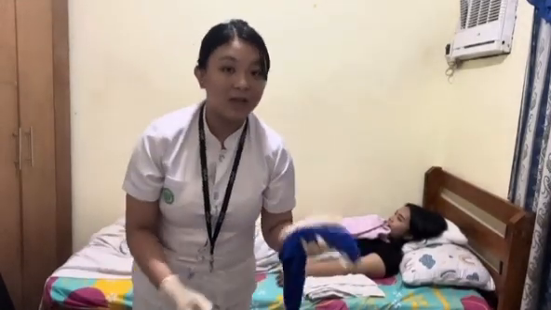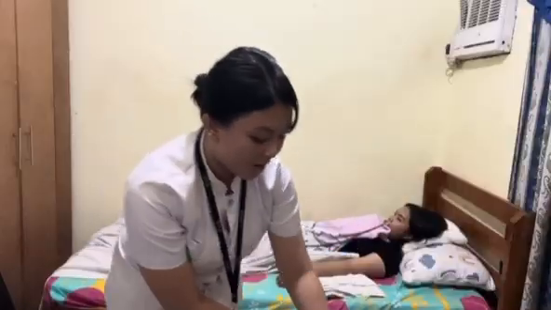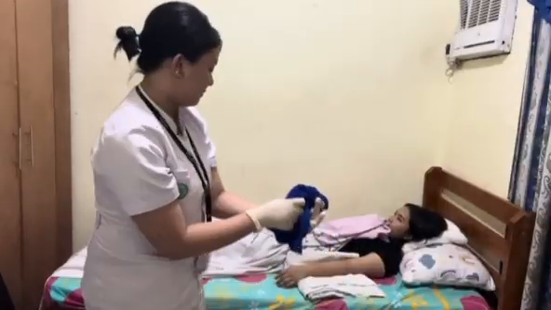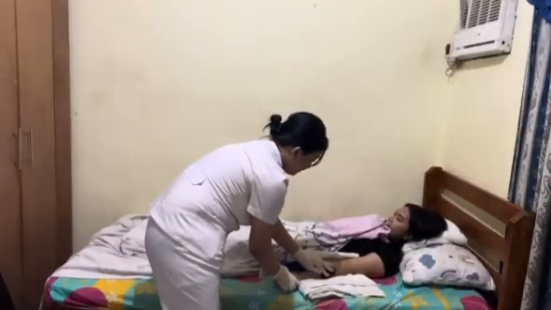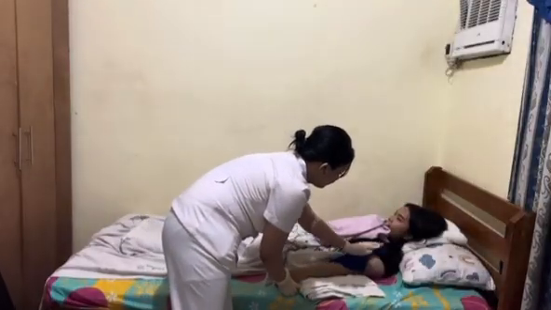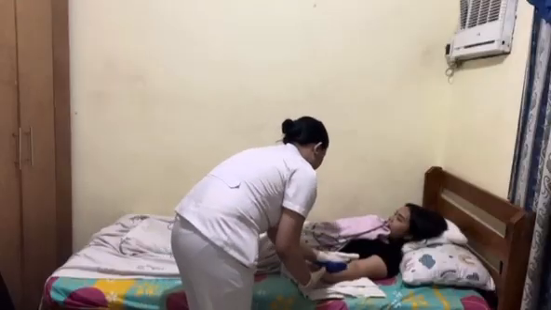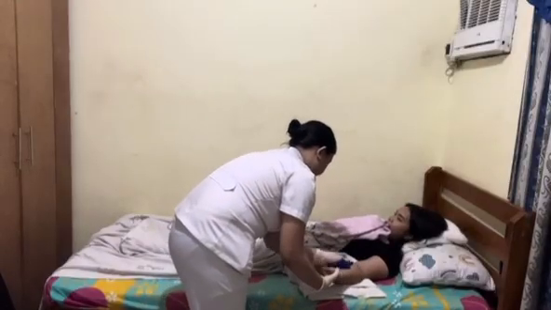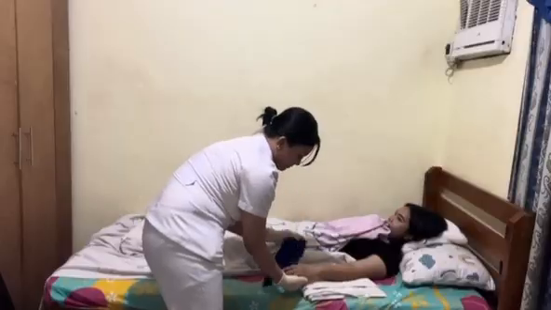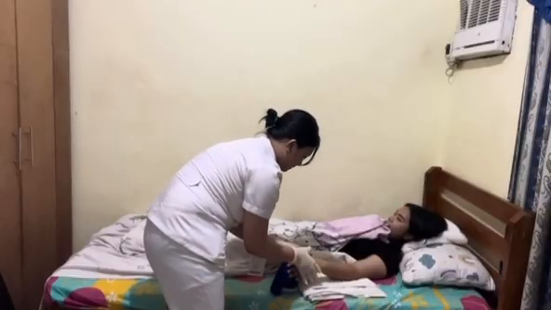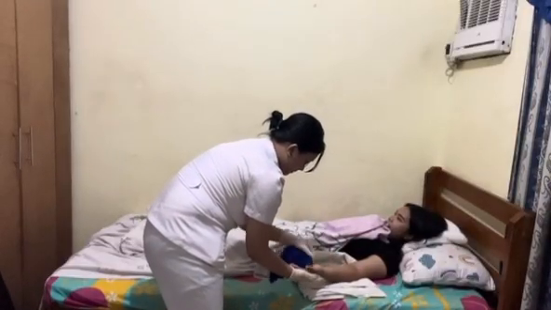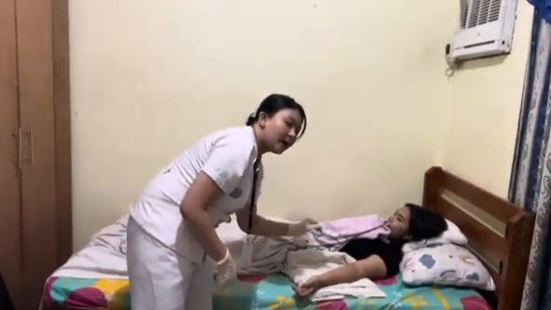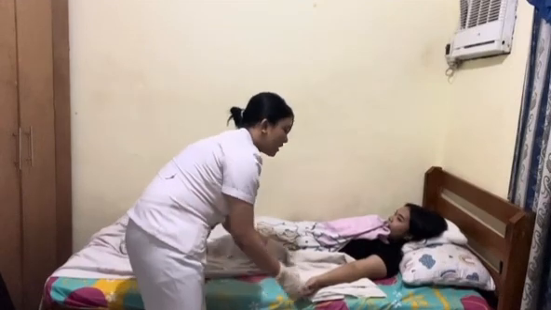And then, same procedure lang, ipapat natin tong wet na washcloth na to. And then, sa hands din. After that, ipapat-dry mo ulit siya dito sa tuwalya na nandito sa underneath ng arm.